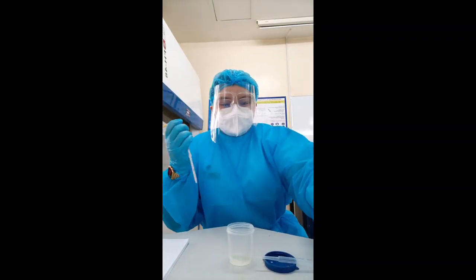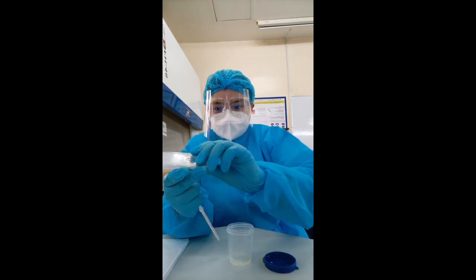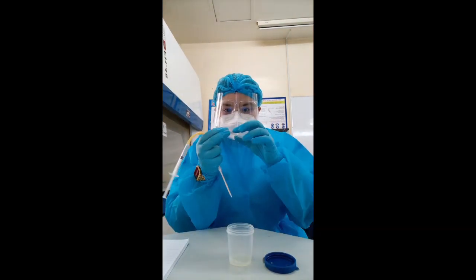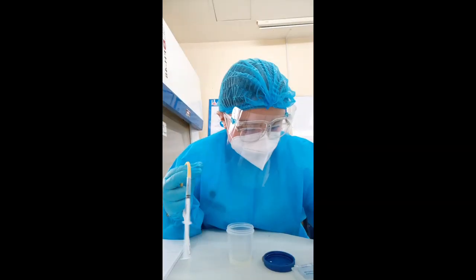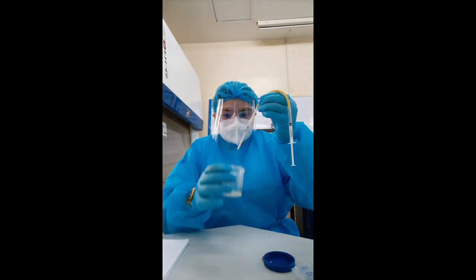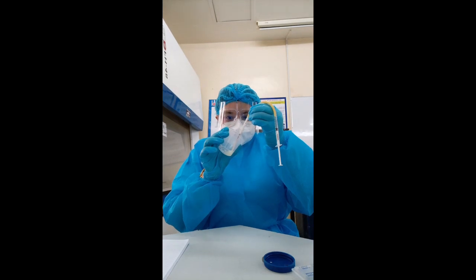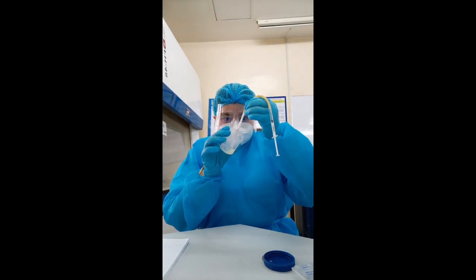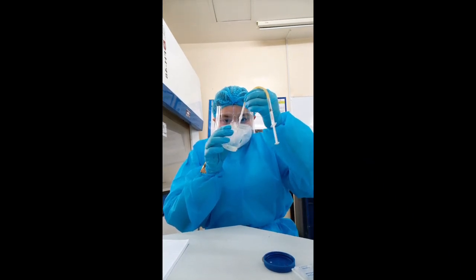Now we will proceed in measuring the sperm concentration. We use a WBC pipette and aspirate the seminal fluid up to the 0.5 mark, followed by aspirating cold water up to the 11th mark.